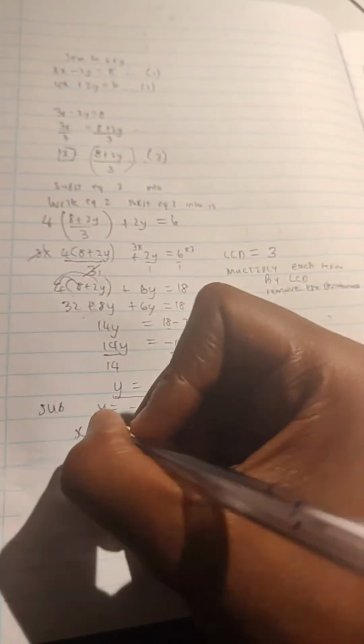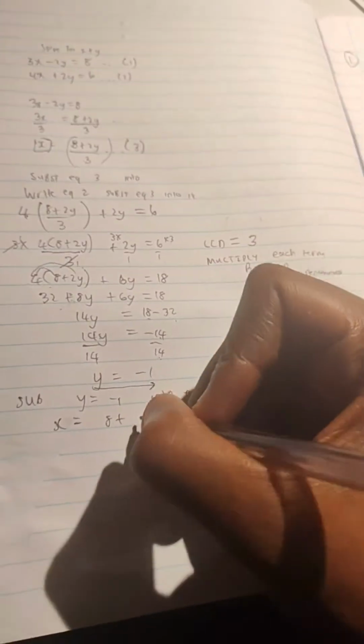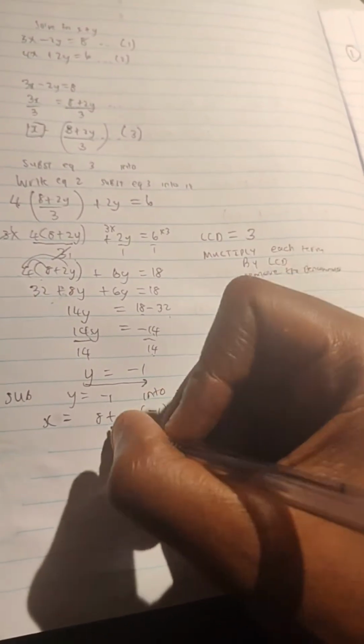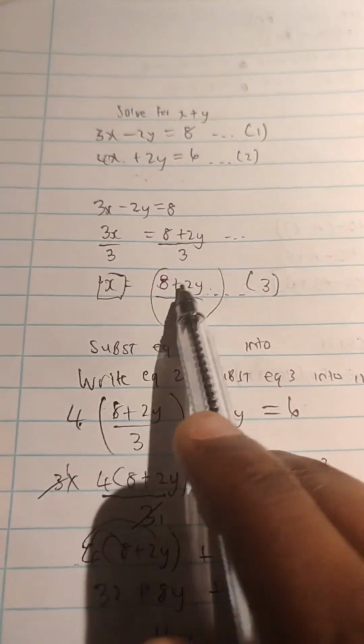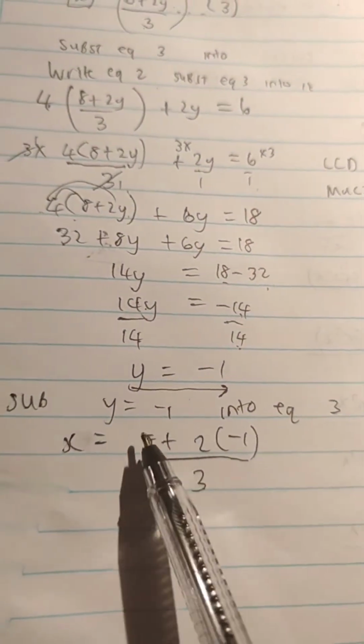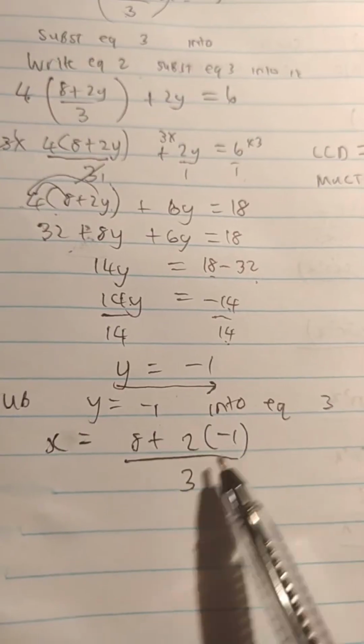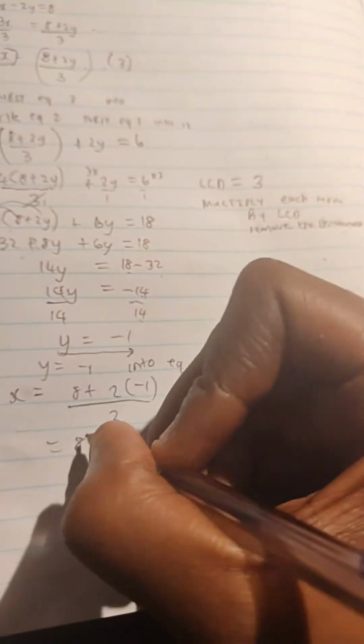Here I'm going to get x is equal to 8 plus 2 into y is negative 1 over 3. Remember, equation 3 here it is, x is equal to 8 plus 2y over 3. So in the place of y, I'm going to substitute the negative 1 I got. 8 plus 2 into negative 1 over 3. That is 8.